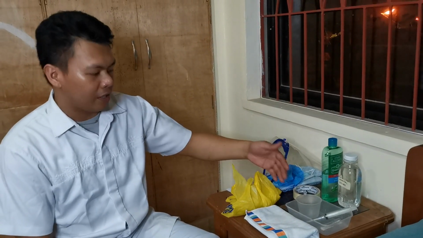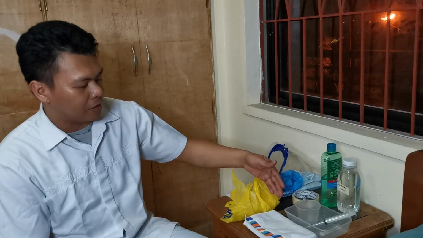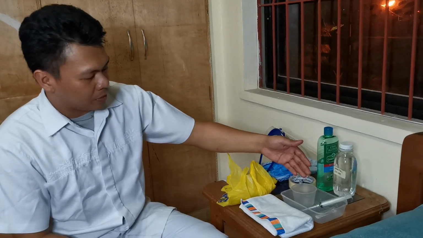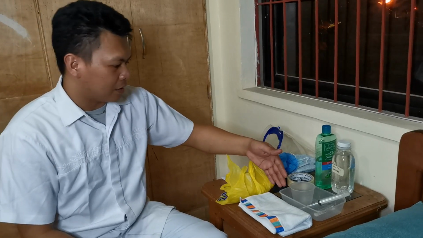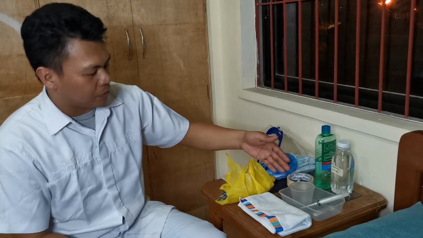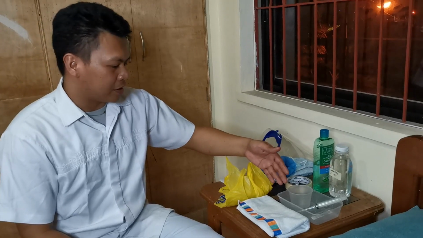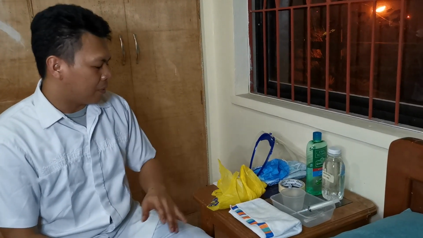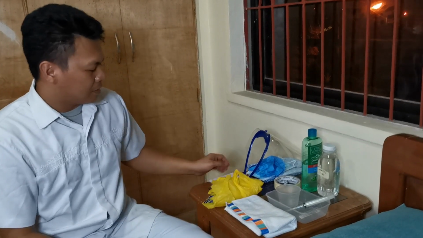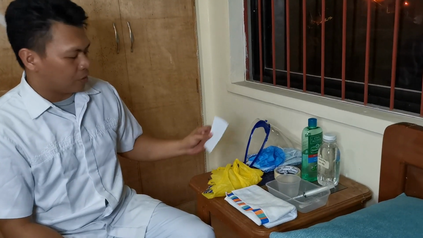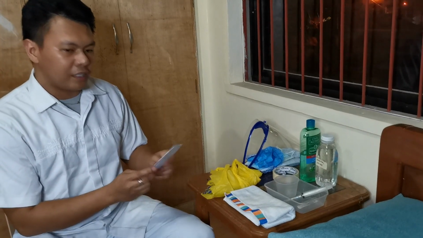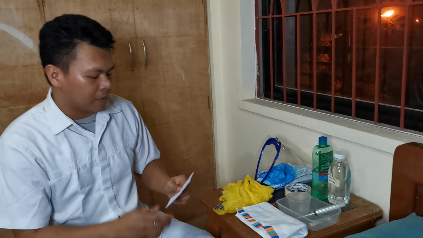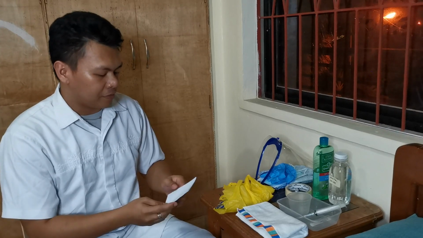If you don't have any kidney basin, you can make use of any Tupperware or container that you have. We have our syringe with the angio catheter. We have our cotton buds for getting a specimen. We have our waterproof underpad. And then we have our biohazard bag, our dressings. If you don't have any dressing or gauze, you can make a makeshift dressing from bond paper.